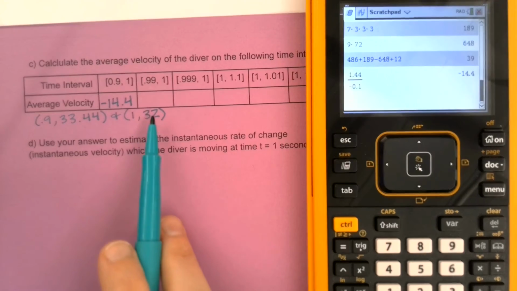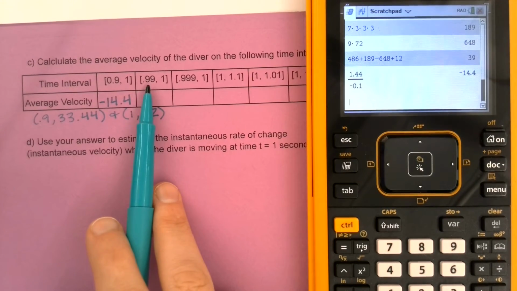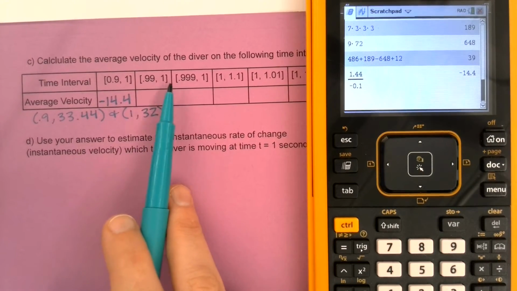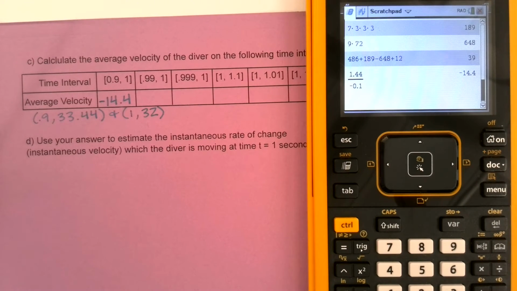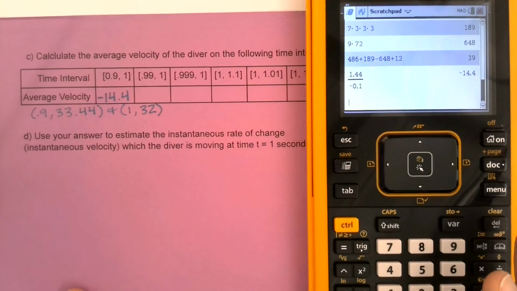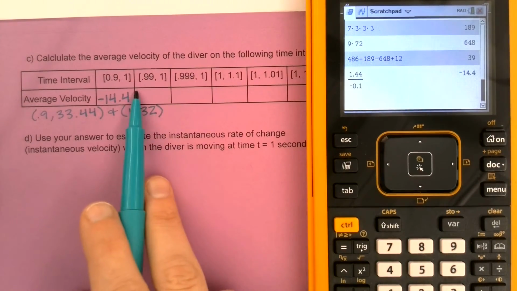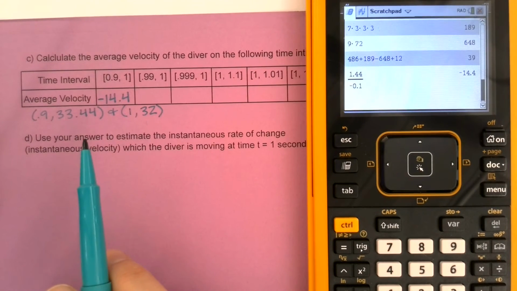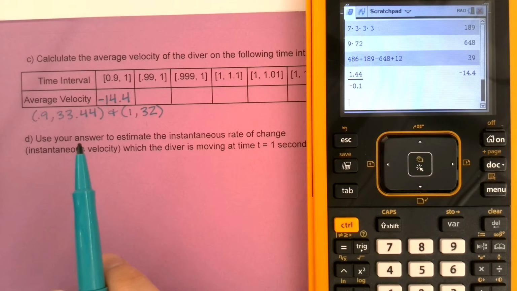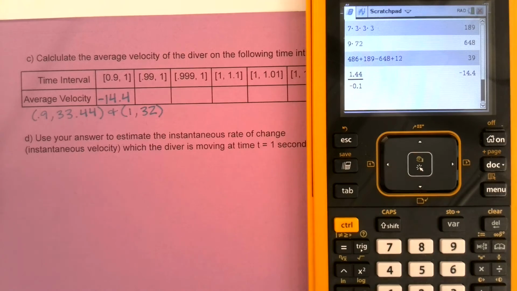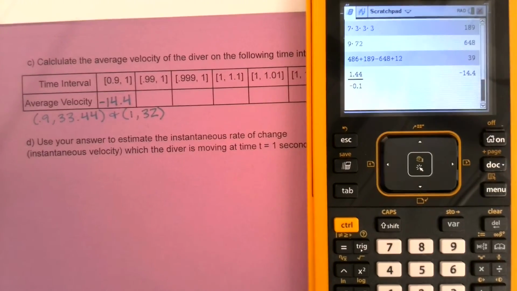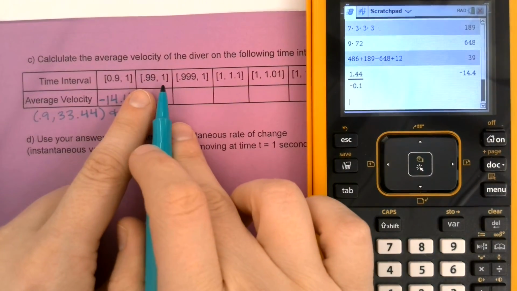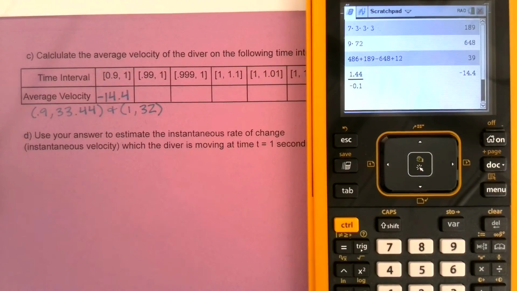If we look at the average rate of change, or the average velocity, from 0.99 to 1 second, should it be closer or further from the velocity at 1? Closer. It's going to be closer. Why? Do we see why? That window is getting smaller. We're getting closer and closer to talking about instantaneously at 1, because 0.99 to 1 is really, really close. We're right there. So we're closing the gap.